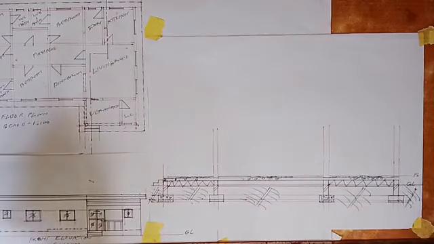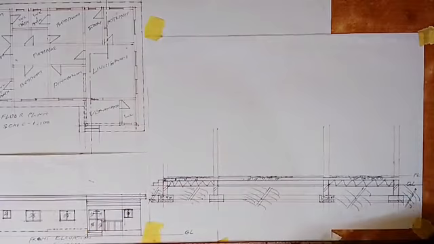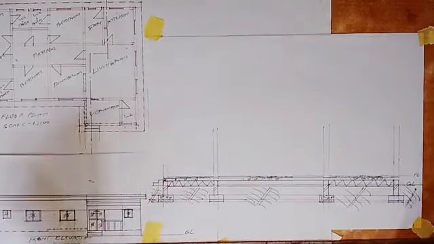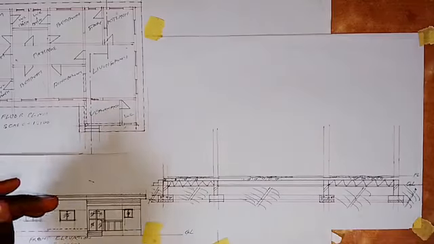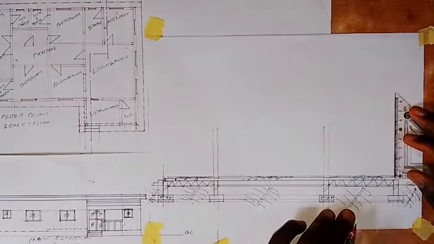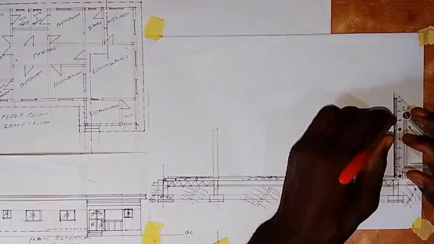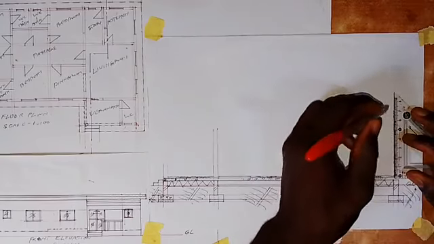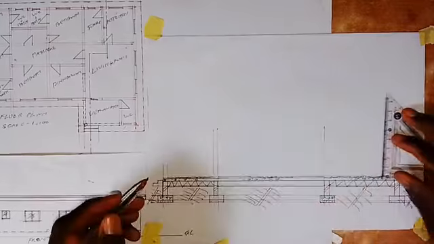So if we divide 3,400 by 50, let me just do the calculation. Okay, I think I have 68, so that's going to be 68 millimeters. Yeah, that is 68 millimeters. We are taking that measurement from this surface, okay? So we take 68 millimeters off from here. I need to extend this line. So this is 68 millimeters. Here we are 68 millimeters.